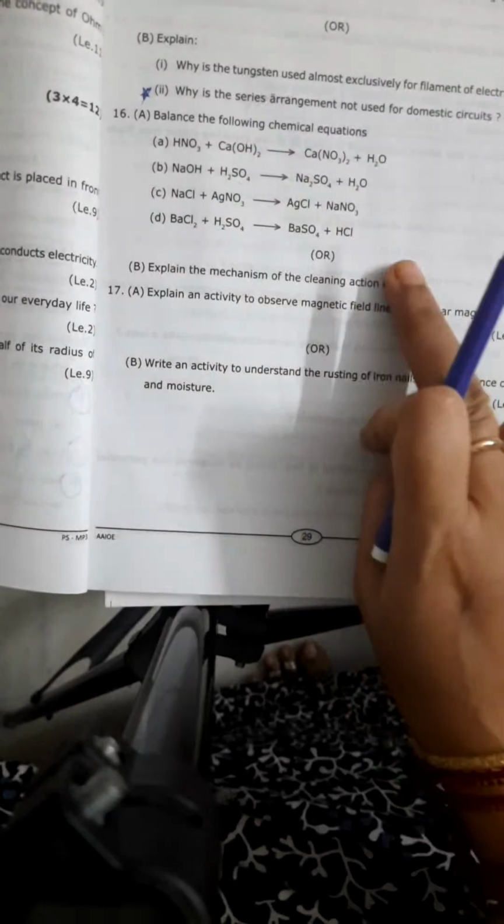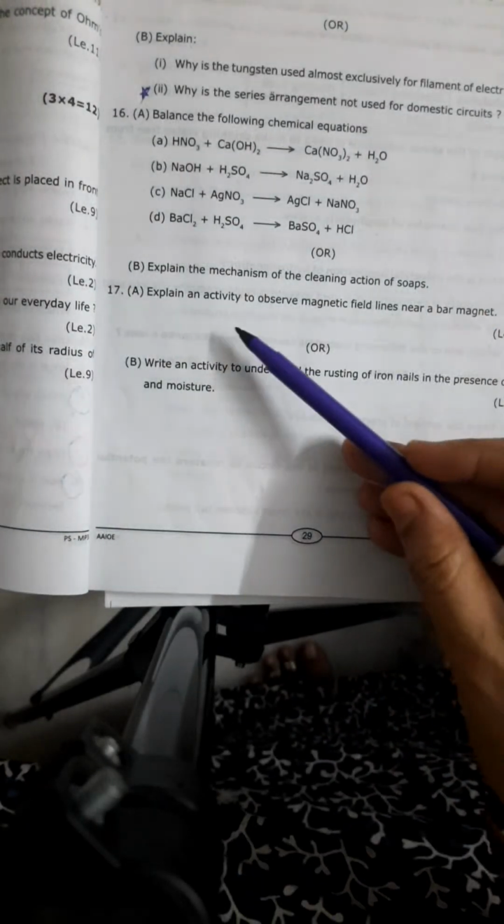Paper complete, only a little bit. This is over. Now section 4, what is myopia, that we did. Tungsten one also we did. Series arrangement is also done. This balancing already completed. Explain the mechanism of soap. The same question is again. Then activity to observe magnetic field near the bar magnet, that magnetism chapter to be done.